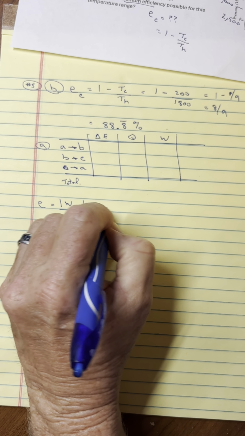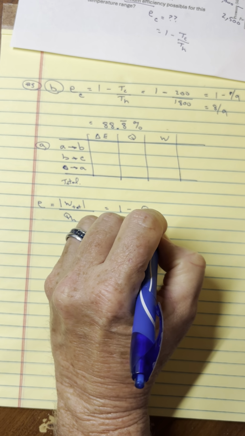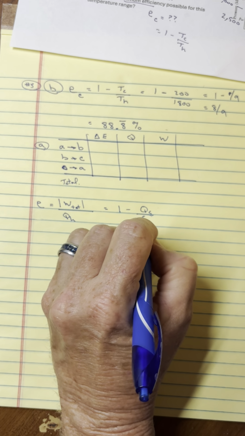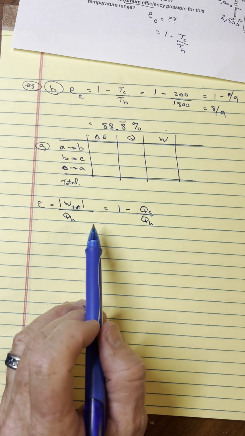I guess I could also do that by 1 minus the heat coming out, the cold environment, and the hot. Now, in both of these, I need the hot.